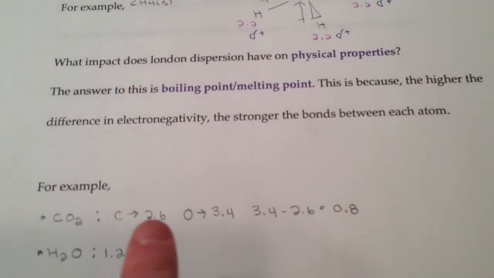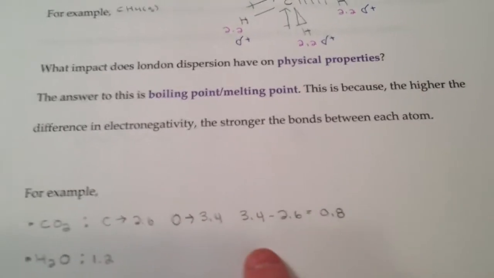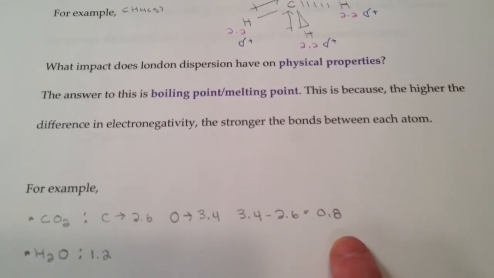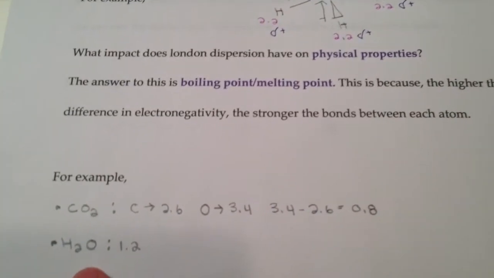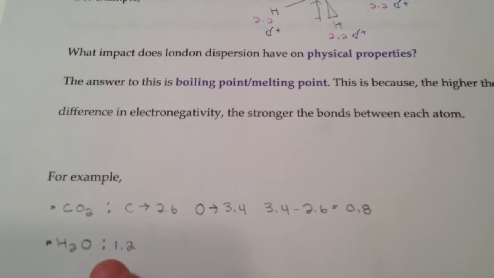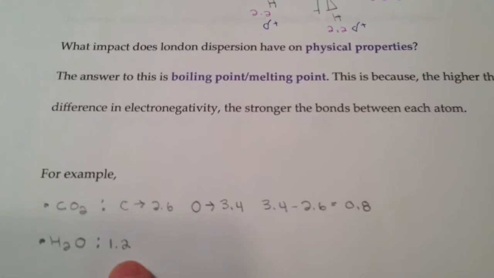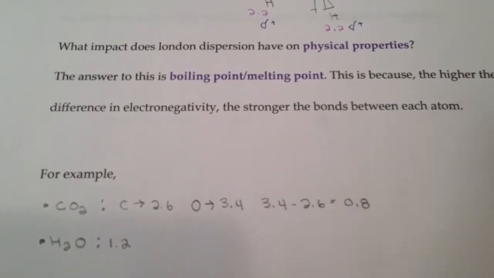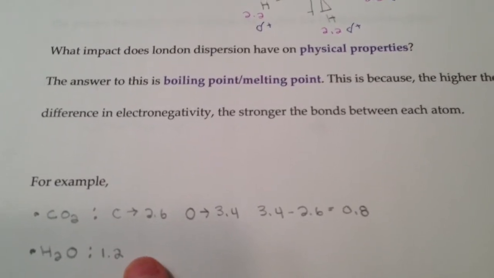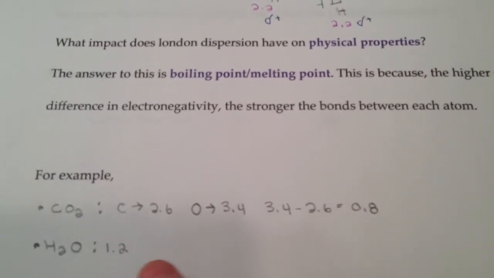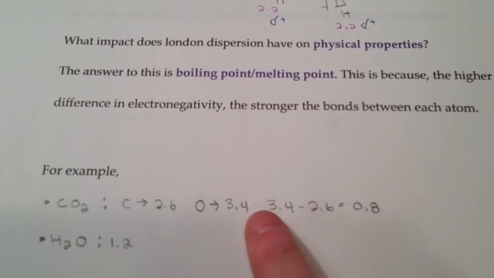Carbon's electronegativity is 2.6. Oxygen's is 3.4. 3.4 minus 2.6 is 0.8. So that's their difference in electronegativity. You do the same thing with water, and you find that hydrogen and oxygen's difference in electronegativity is 1.2. Therefore, water has stronger bonds and is harder to break apart. So, water has a higher boiling point than carbon dioxide.